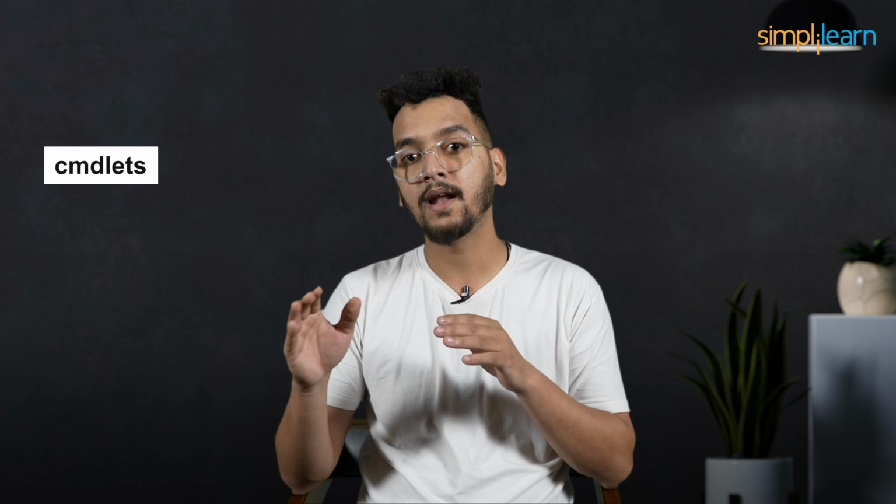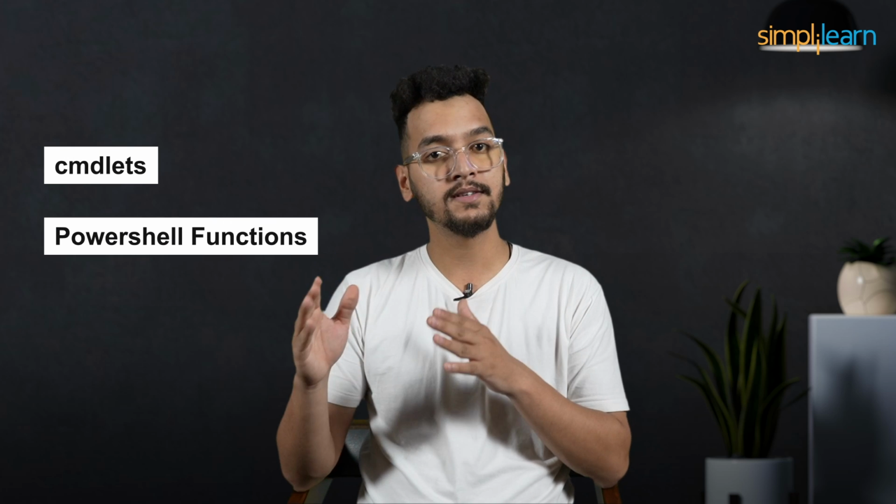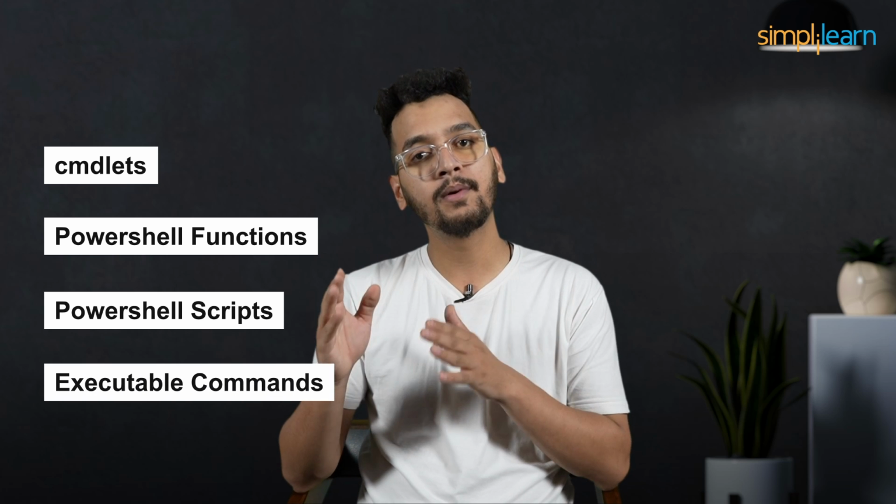So moving forward, let's see how does PowerShell work. PowerShell, rooted in the .NET framework, operates more like a programming language than a traditional command line tool. It revolves around objects, treating everything as an object with properties or methods. So these objects seamlessly flow through the program as input or output, manipulated by 4 types of commands: the first is cmdlet, the second is PowerShell function, the third one is PowerShell script, and the fourth one is executable commands.